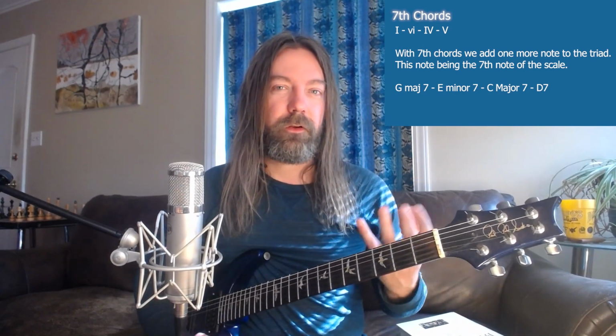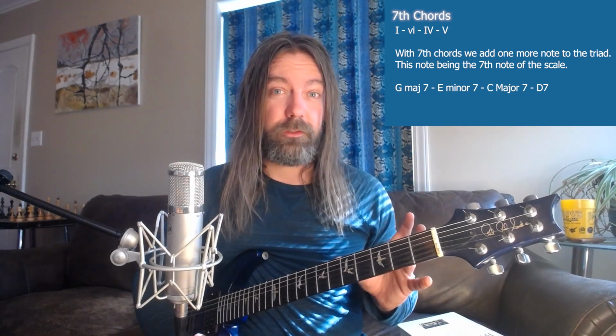Now you're starting to see that we've started from this foundation of just the root movement, and we're adding layers of harmony to it. The more complex it gets, the more options you have in writing music. Also, the more you practice moving through these chords and improvising over them, the more intuitive it becomes.